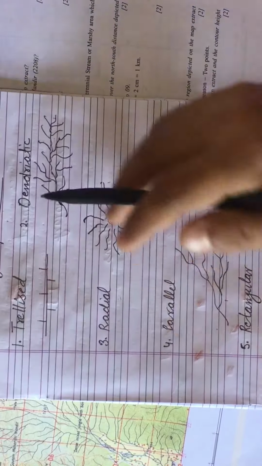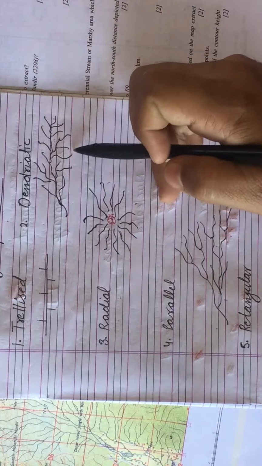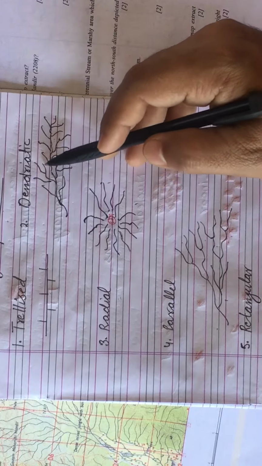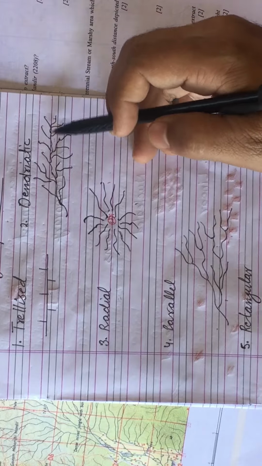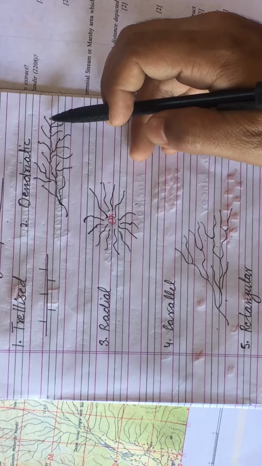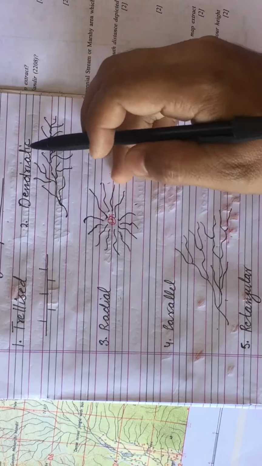And on the other hand, the second pattern which we can identify here, there is a main stream and some other streams are joining it at a particular interval and making a tree-like shape. So such type of patterns are known as dendritic pattern.